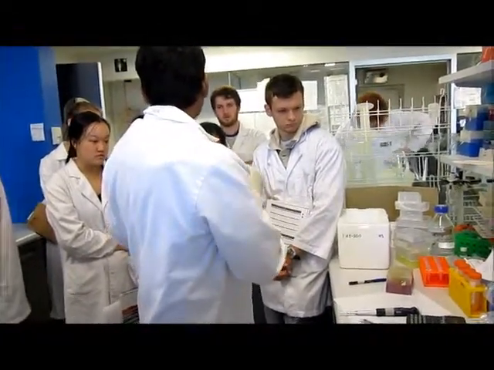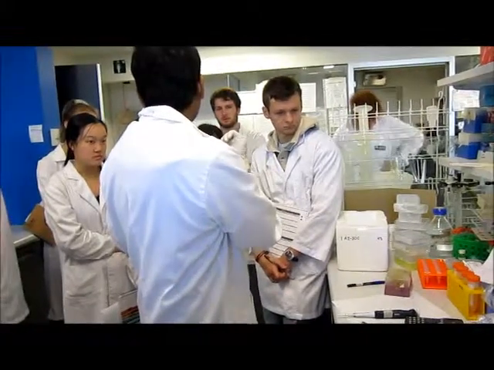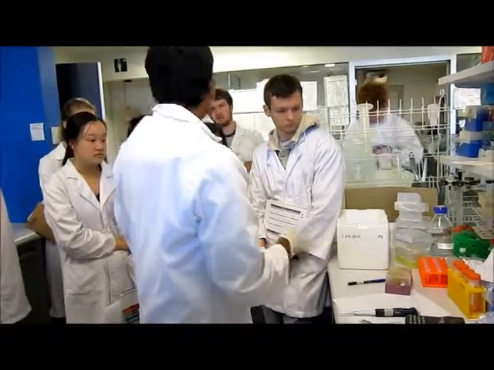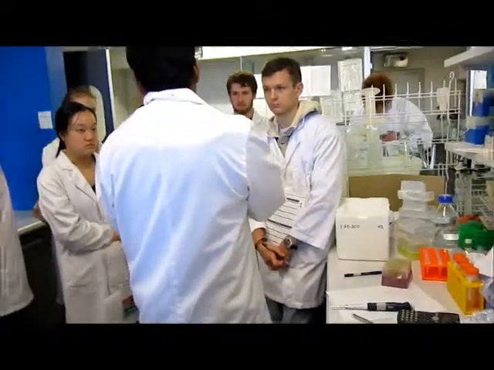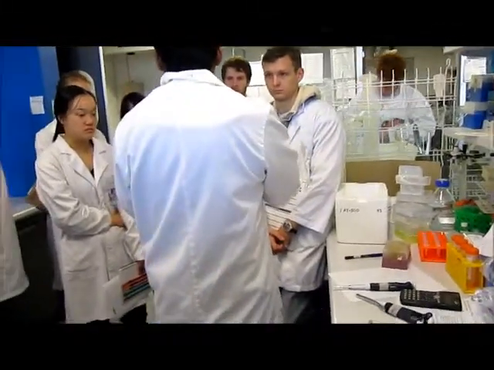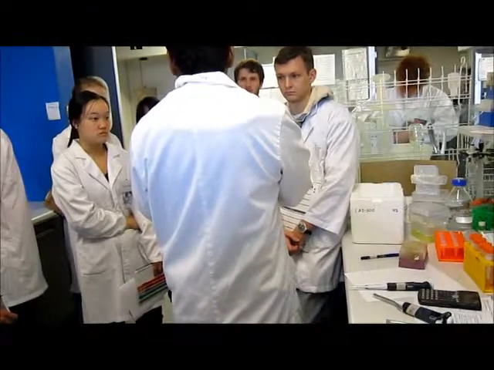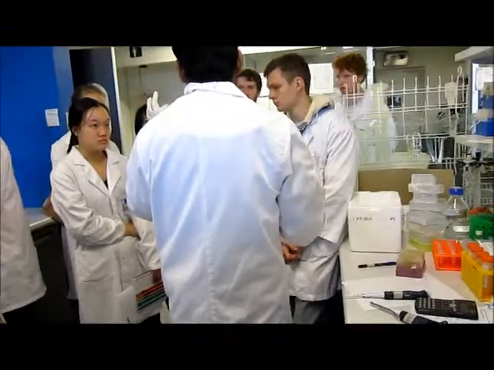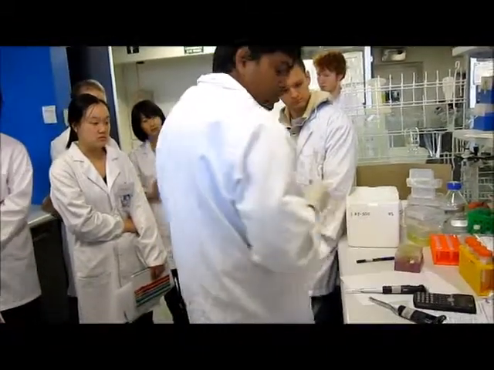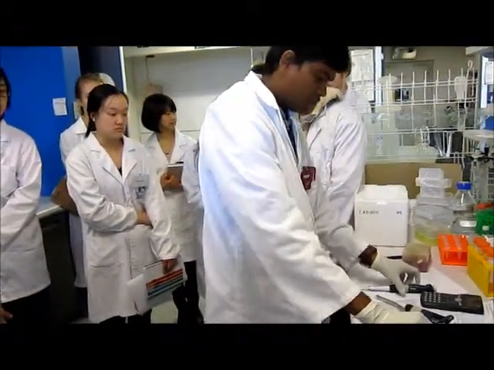So how much volume should I take from here? 5. Okay, I tell you why. So this is 10 times. So if I take 5 microliter, it is up to 5 times 10. That means 50 microliter. For 50 microliter, it's enough. So as long as my total volume is 50, I'll take only 5 microliter from here.